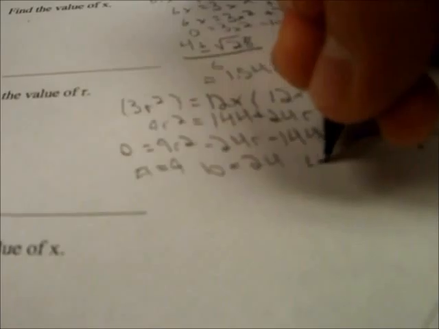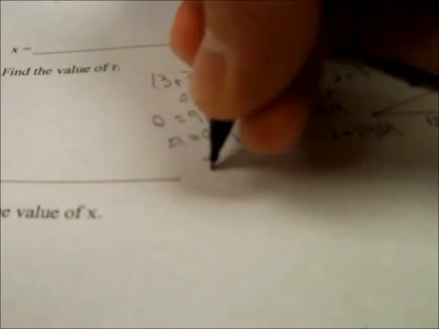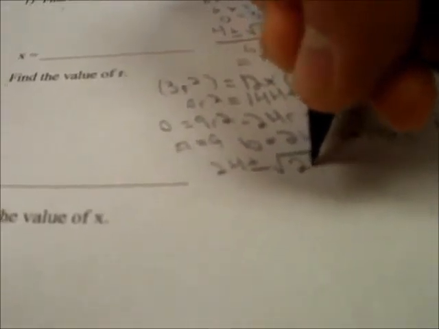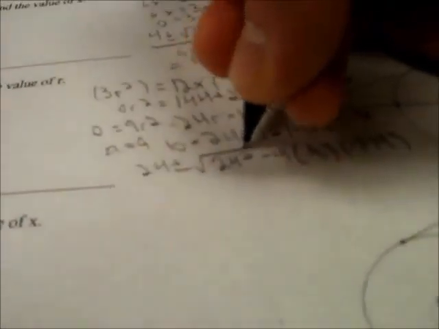So 24 plus or minus square root of 24 squared minus 4 times 9 times negative 144, divided by 2 times 9. So your final answer will be 5.54. And then for the other equation, you get 24 plus or minus square root of 5,760 over 180, and the answer for that would be negative 0.288. So negative 2.88 and 5.54 are your answers for r.